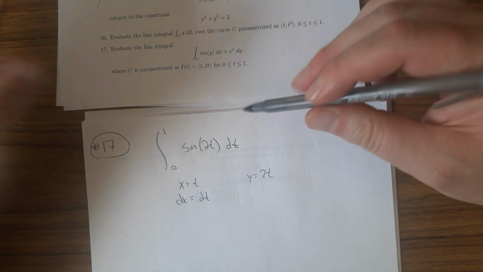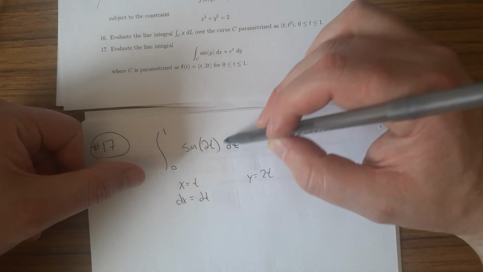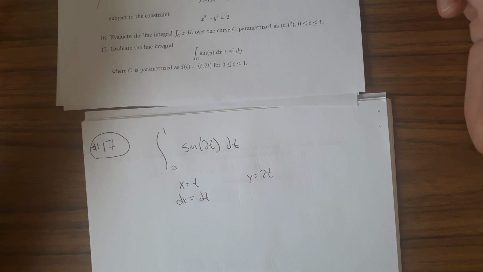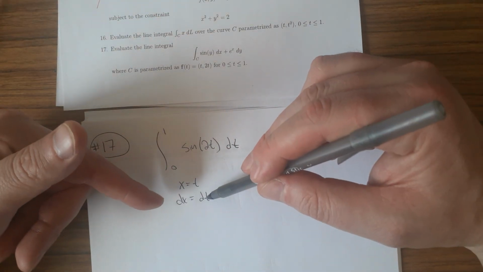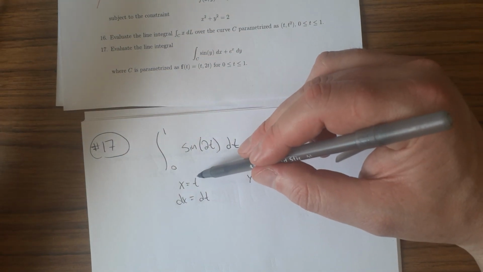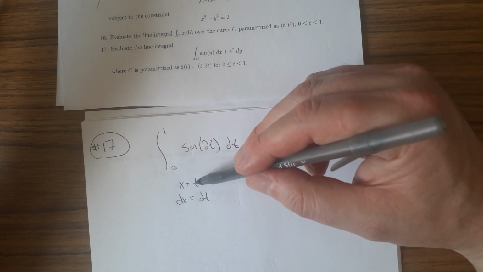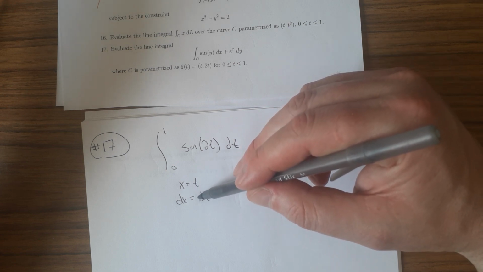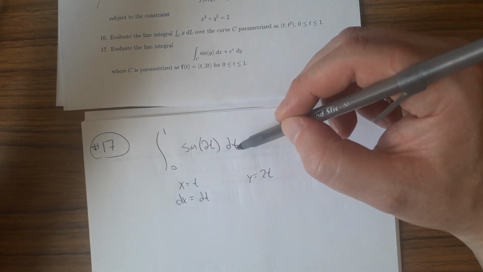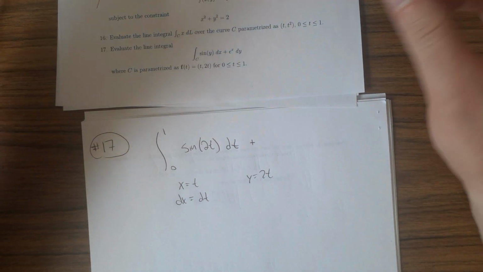I just want to do this a little bit slowly because I know some people seem to basically just replace the dx with dt and the dy with dt without really thinking about it. Dx is dt in this case because x is just t. If x was like t squared, then dx would be 2t dt. Like I have to do the derivative of whatever this is and put it here. In this case, it's just dt. But I don't do that carelessly. I actually think about it.